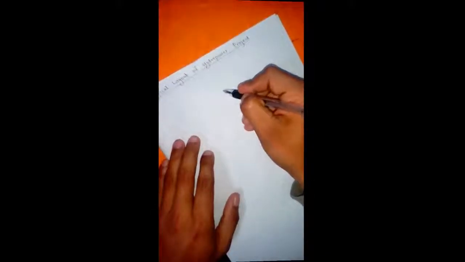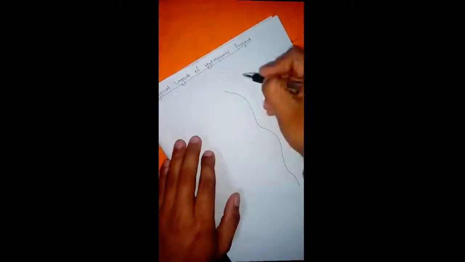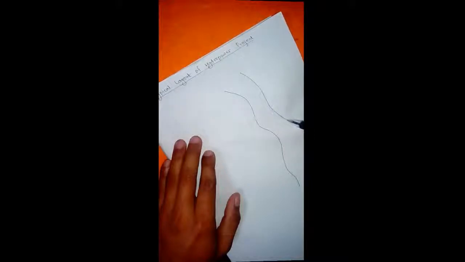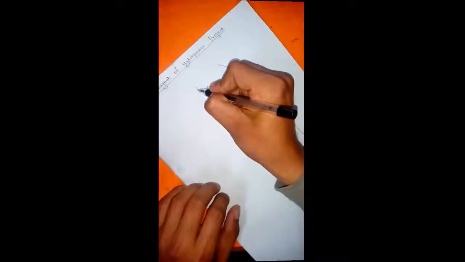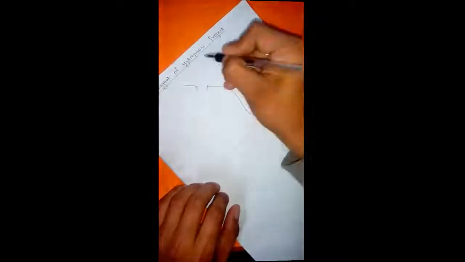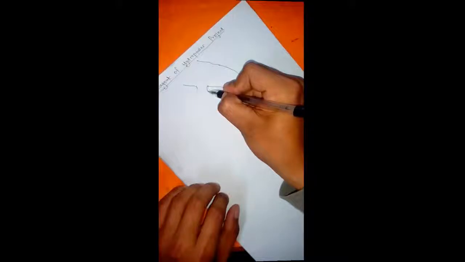Now let's get started. First of all, we have to draw a river. Let's take an example. This is the meander of a river. And now let's draw a side intake. You can see here, this is the bell mouth type of intake.